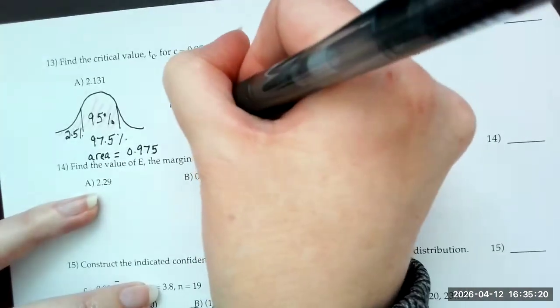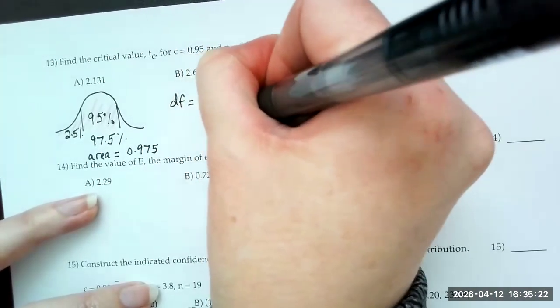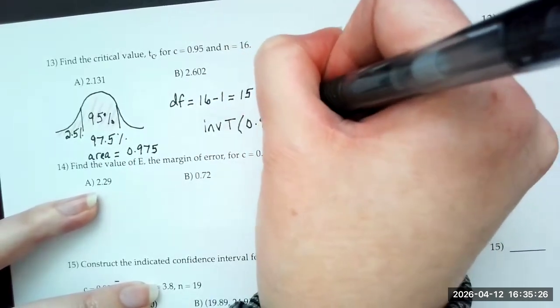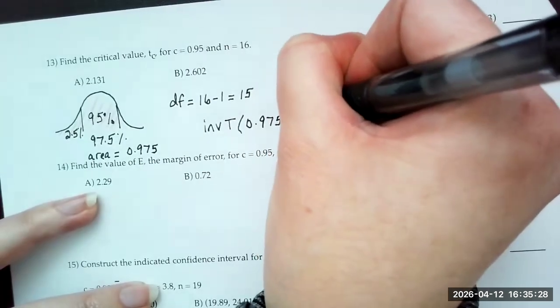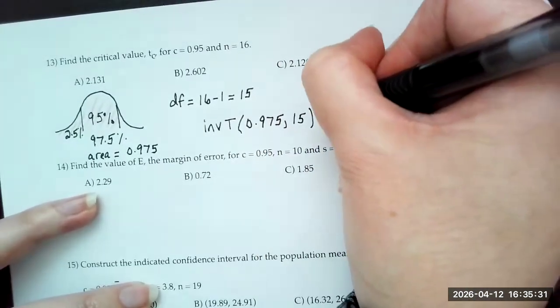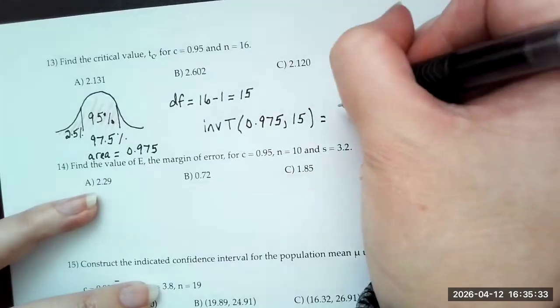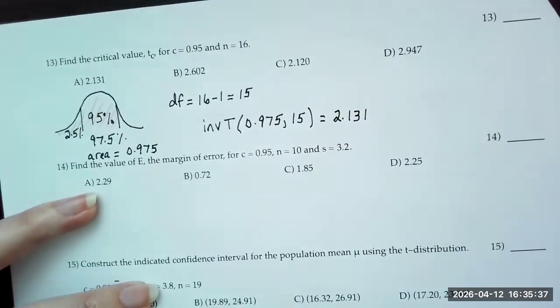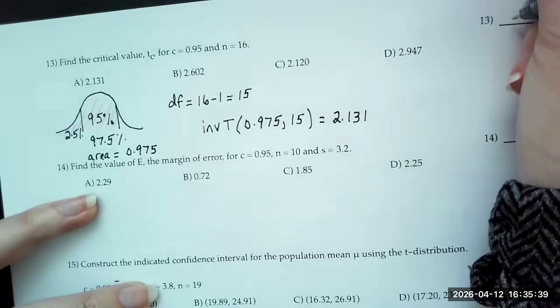So in our calculator, we're going to do inverse t again. For the area, we'll enter 0.975. And for degrees of freedom, we'll enter 15. And if we put that into our calculator, we're going to get approximately 2.131, which is answer choice A.